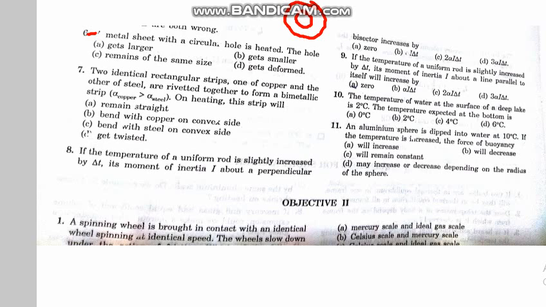When you heat this metal sheet, with the temperature increase there is linear expansion in the body, so it increases in volume entirely. Definitely the circle gets larger. So that is the option.